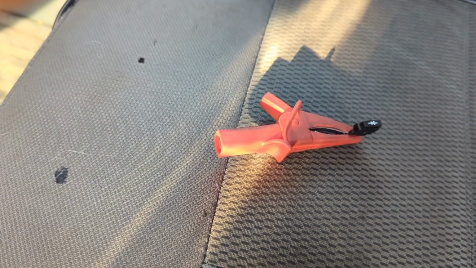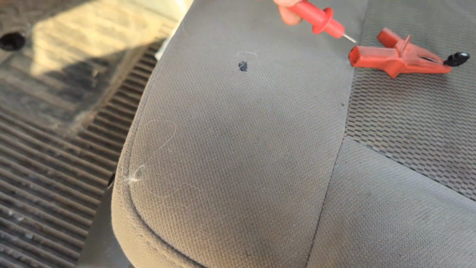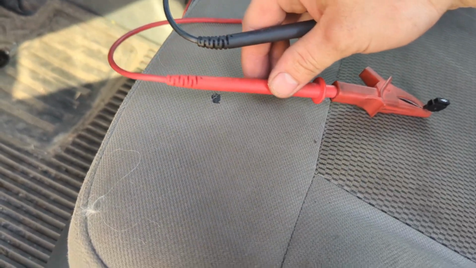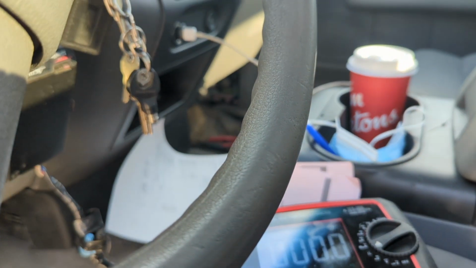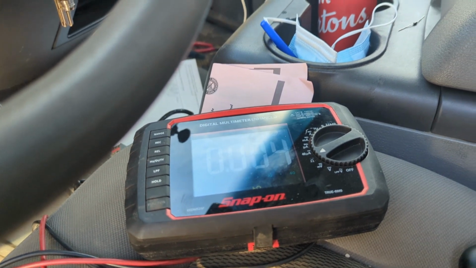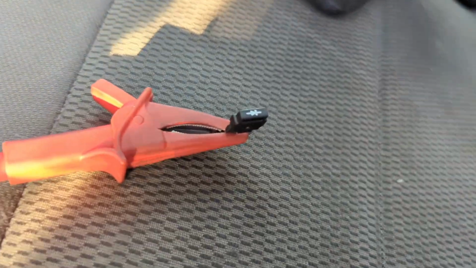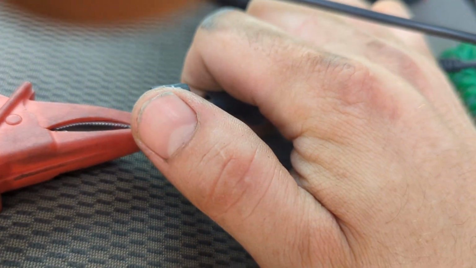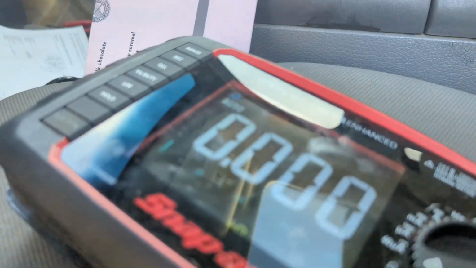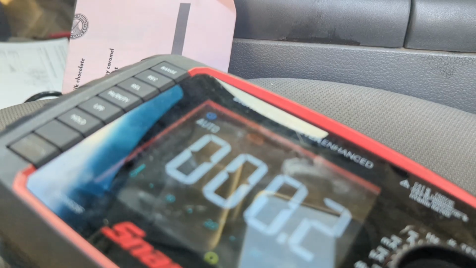All right, make sure he's not touching. We'll take this guy, we'll turn this guy on. We'll take one leg, we'll put it here. Hopefully it's touching. All right, I don't know if you guys see my reading. Let me get in here. It's gonna be kind of hard with one hand, I think. I'm gonna try my best though. Ooh, 0.2 ohms. Okay, let's flip it around.